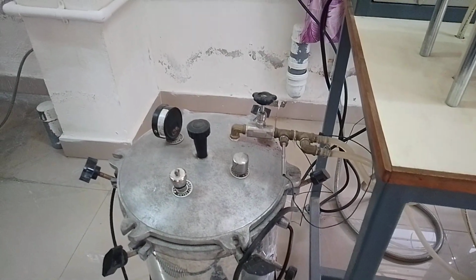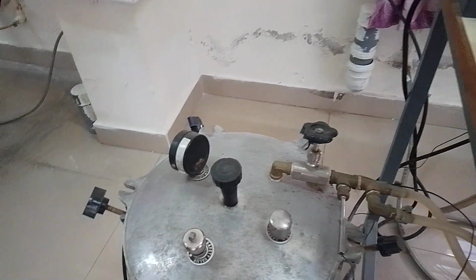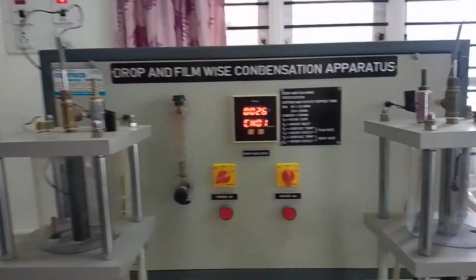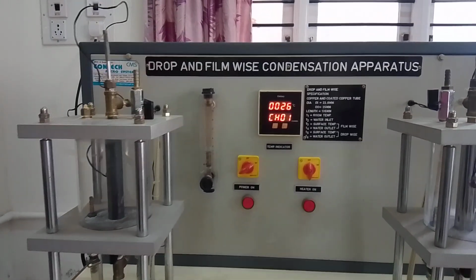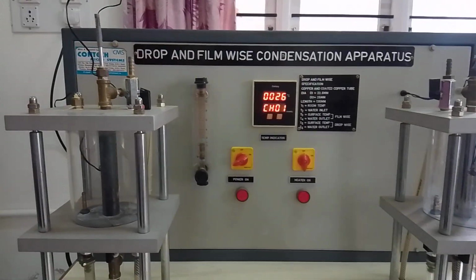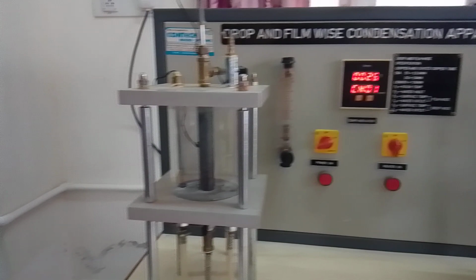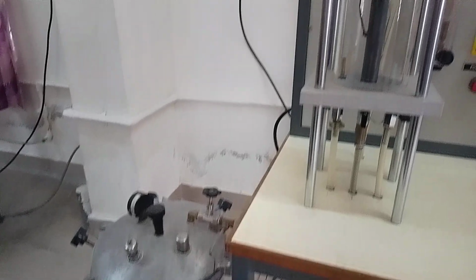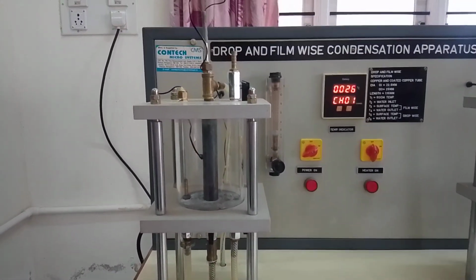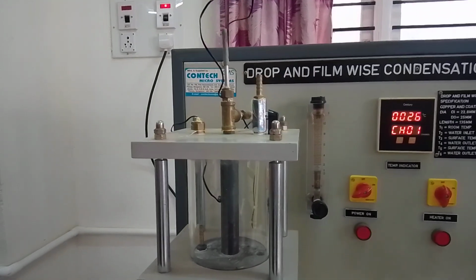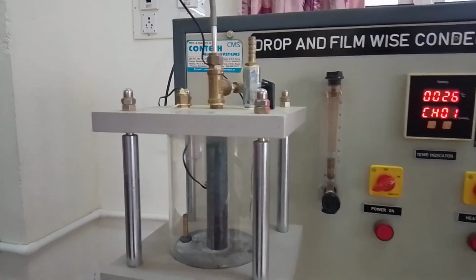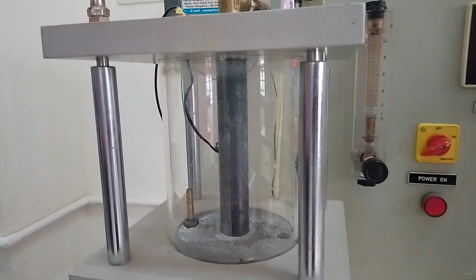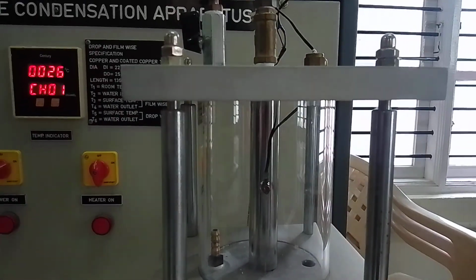To regulate the rate of steam generation, the input voltage to the heater can be altered by means of a voltage regulator. Here we have a voltage regulator, from which we are able to regulate the flow of current. An opening is provided in the cover for filling the water, so this can be opened easily and we can fill the water as per requirement. The glass cylinder houses two water-cooled copper condensers, one of which is chromium plated to promote dropwise condensation. Here you can see in the image, this is chromium plated to promote dropwise condensation, and the other is in its natural state to give filmwise condensation.